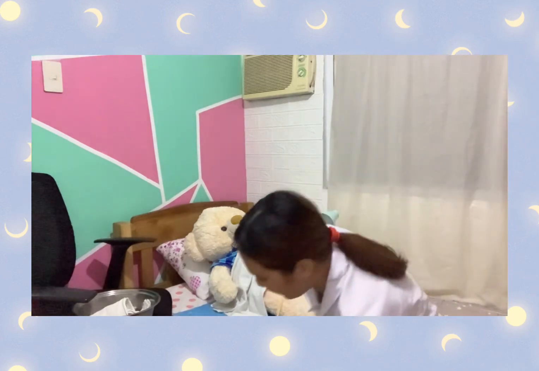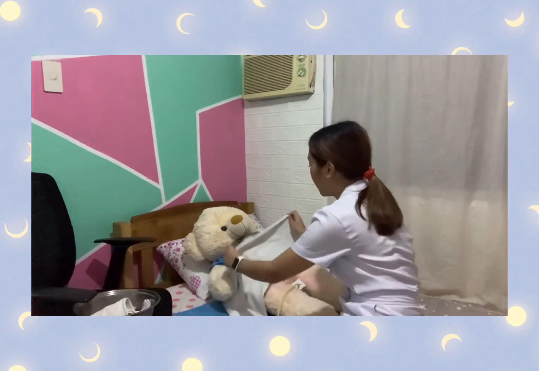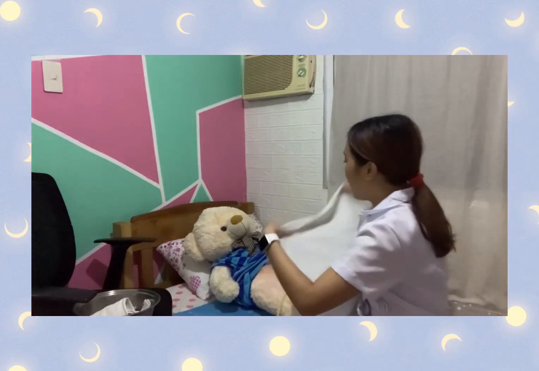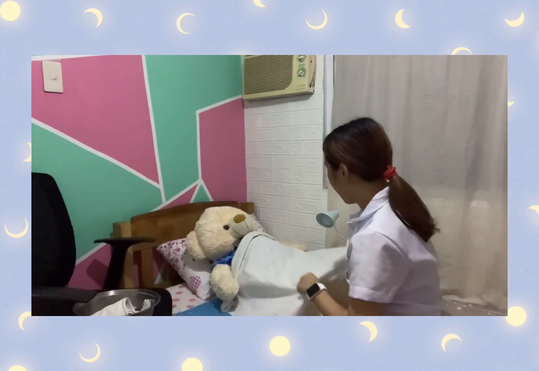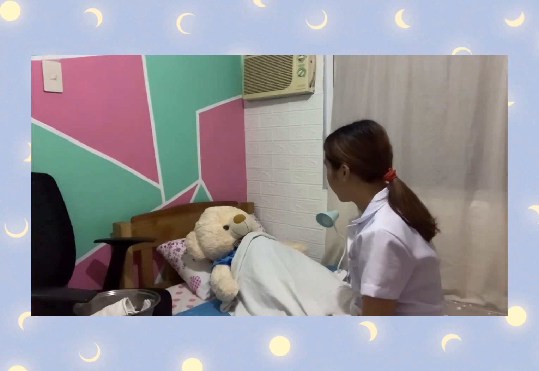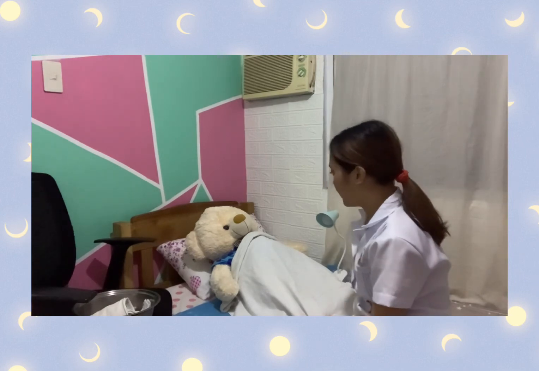We will return them to their proper placement, and then we will provide comfort to our patient by putting some cover on our patient. So, sir, are you comfortable in your position na po? Okay po, sir. After that, we will proceed on the aftercare for all of the equipment, and our patient is already comfortable. Now we can proceed on the documentation.